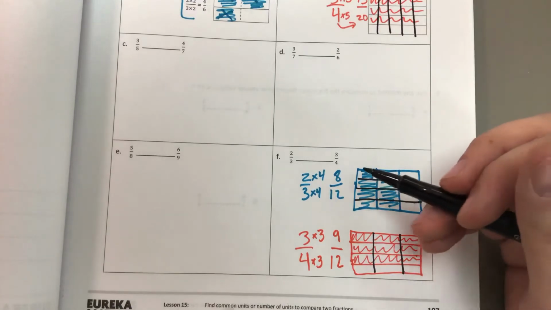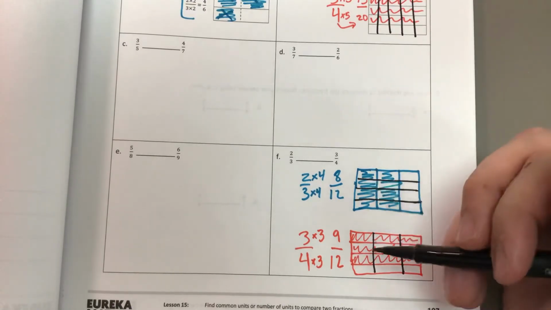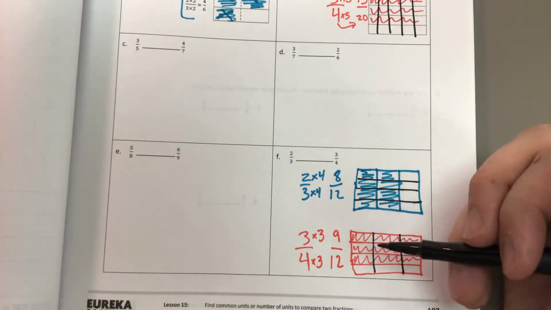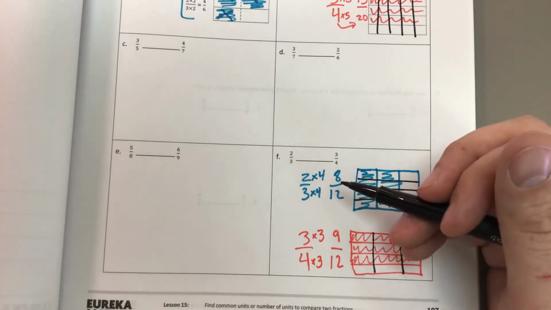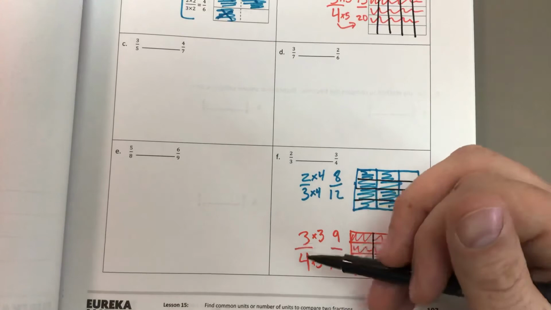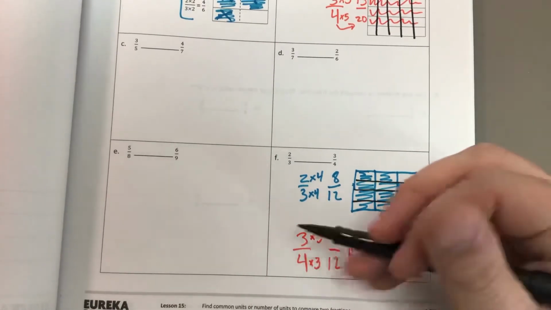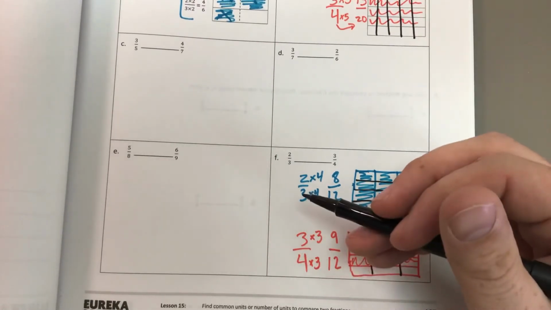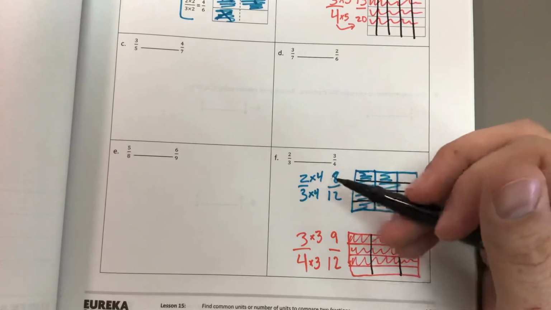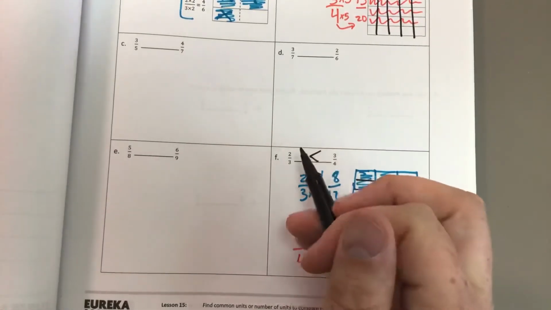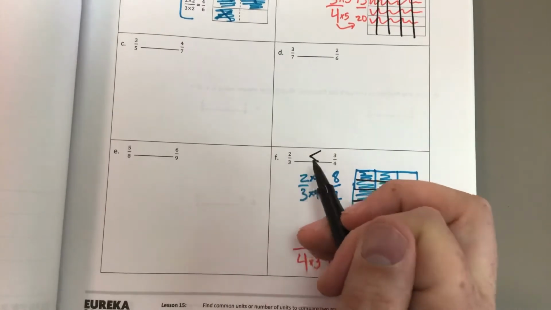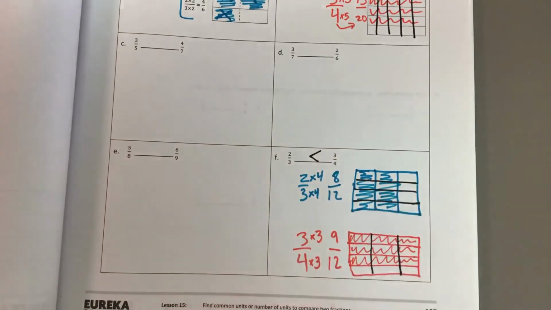And when I count, I have 8 pieces out of 12 and 9 pieces out of 12. And the equivalent fractions then, we know that 9/12 is larger than 8/12, so that means that the equivalent of 9/12, 3/4, is larger than the equivalent fraction of 8/12, which is 2/3. So, as we read from left to right, 2/3 is actually less than 3/4.